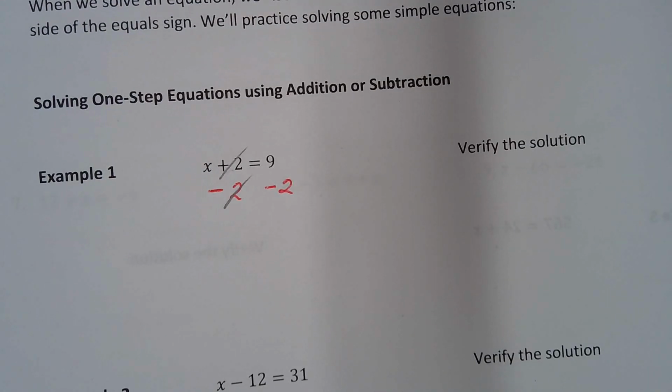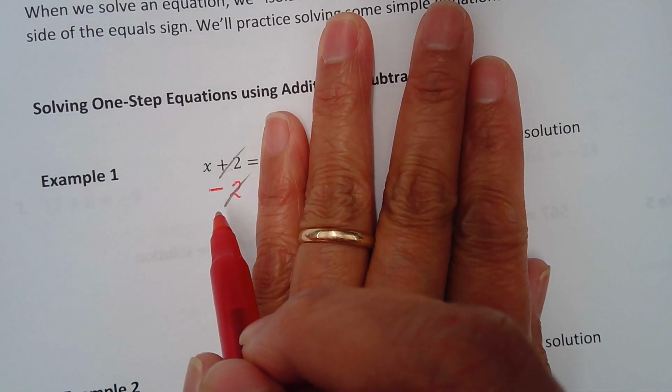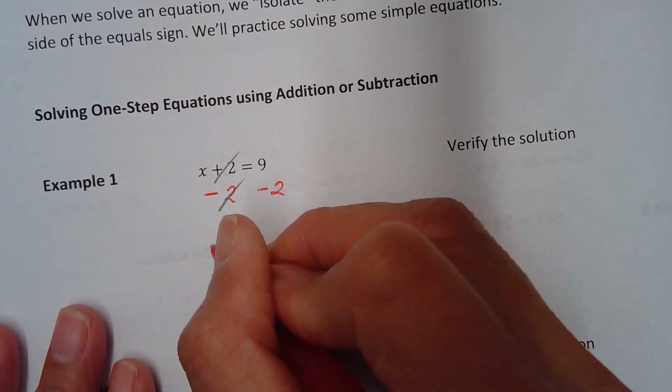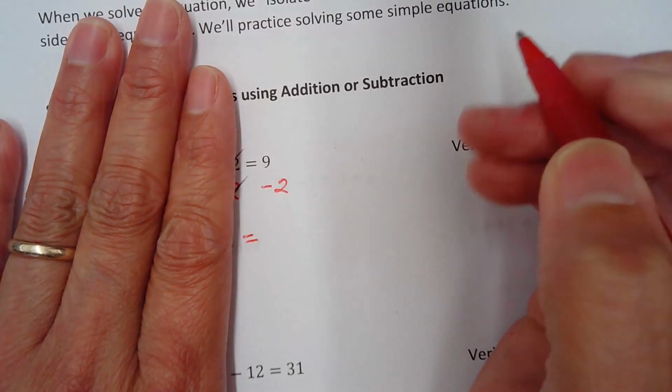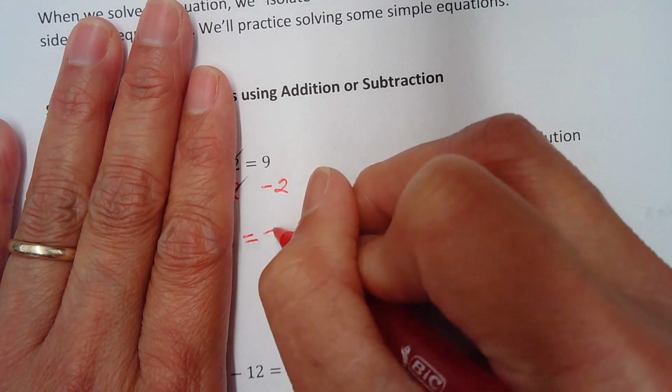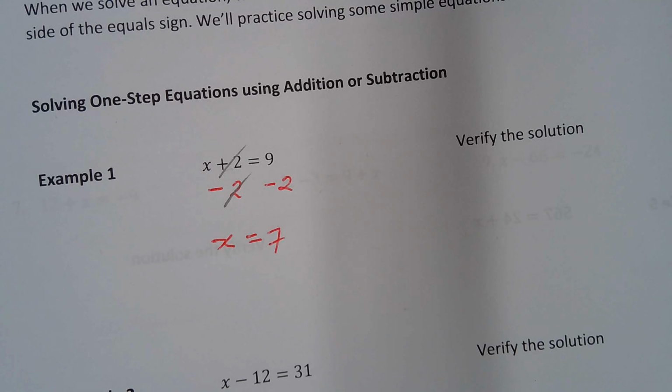What remains on the left? X, yes. Equals what remains on the right? 9 minus 2 is 7. Is 7 the answer? Yes, and before we even did that, I know you know it's 7. But it's not the final answer that we're interested in. We're also interested in the process. So the answer is 7.